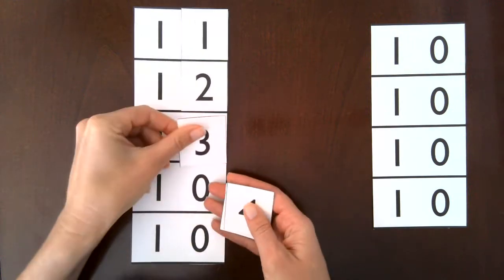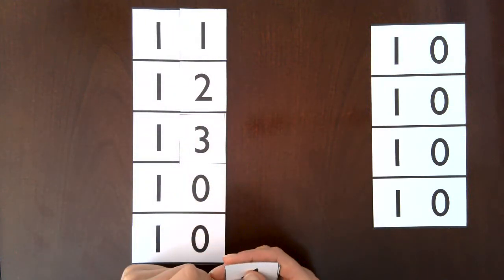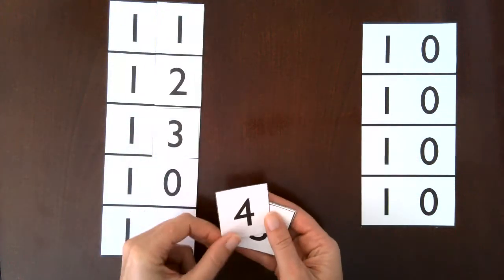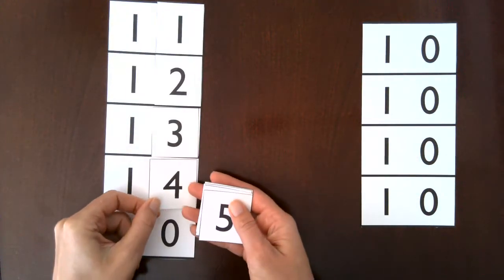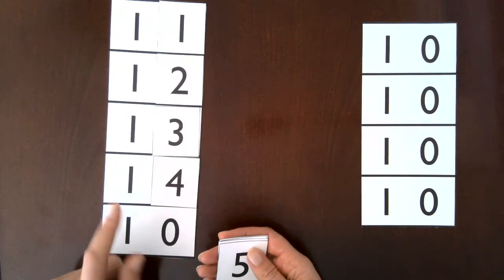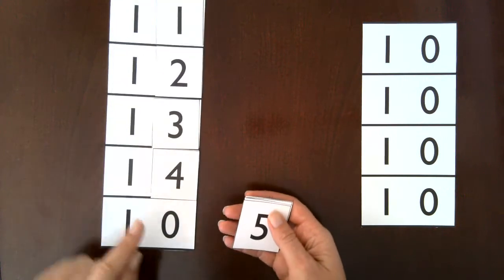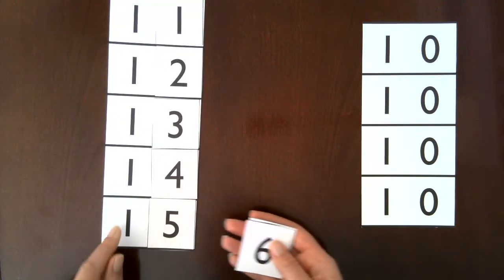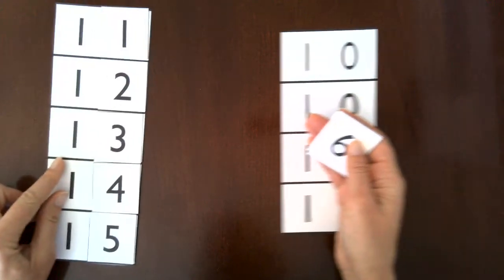10 and 3 are 13. This is how we write 13. 10 and 4 are 14. This is how we write 14. 14. 10 and 5 are 15. This is how we write 15.